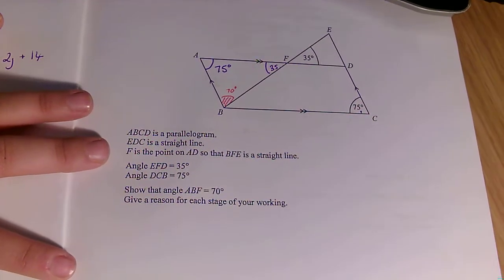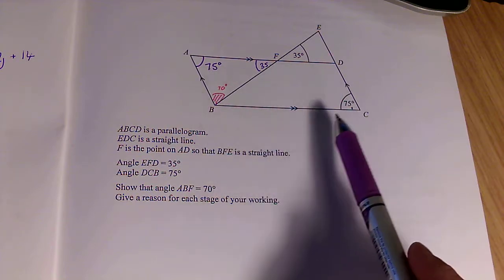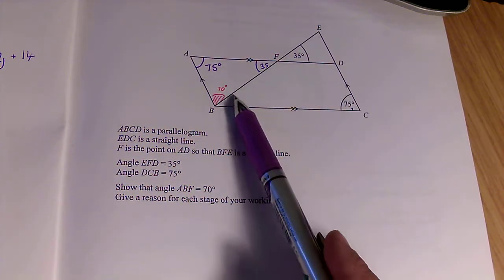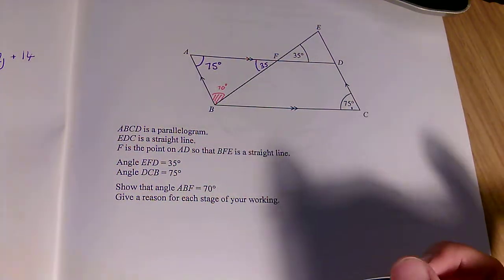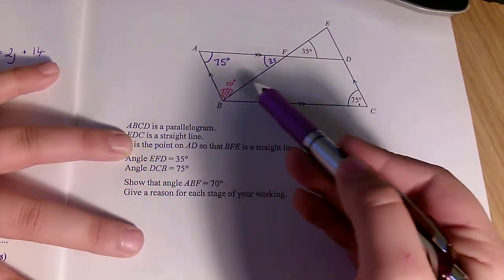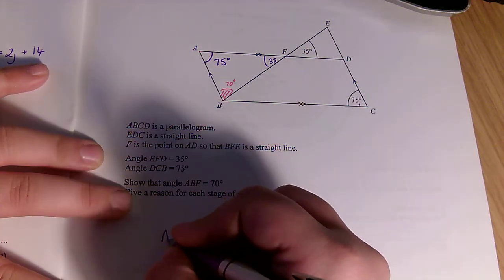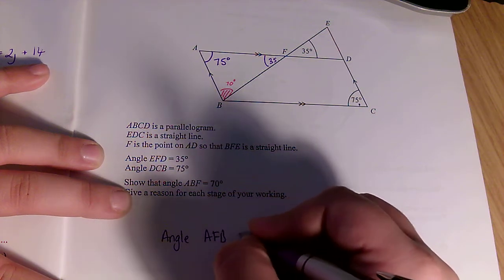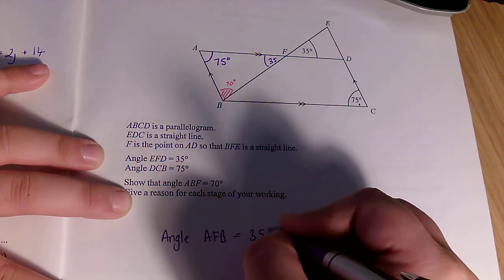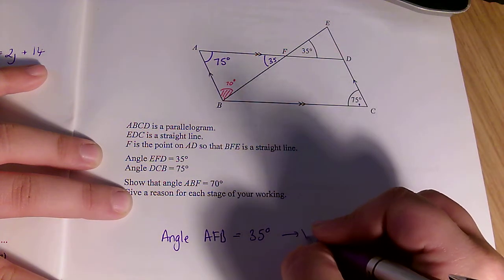Brilliant. Now, I didn't do that on purpose. I didn't deliberately choose those angles. There's a lot of different ways you could have gone through this, but just by filling in the angles that I know, that was nice and simple for me. So I can say that angle AFB equals 35 degrees because vertically opposite angles are equal.